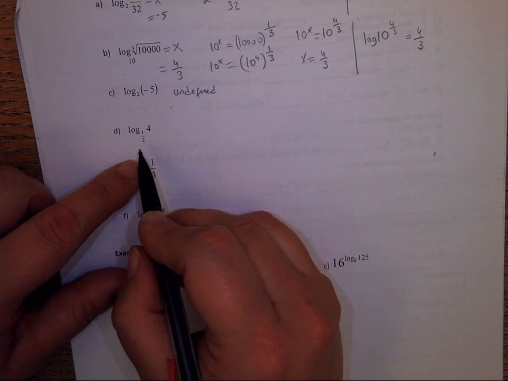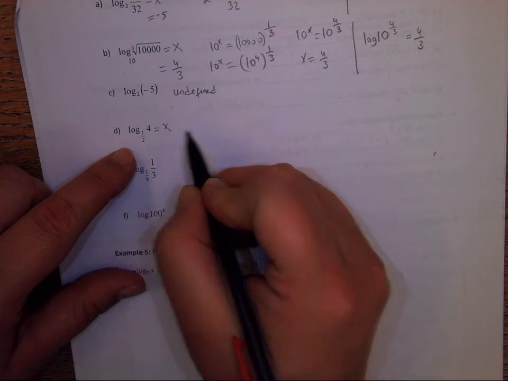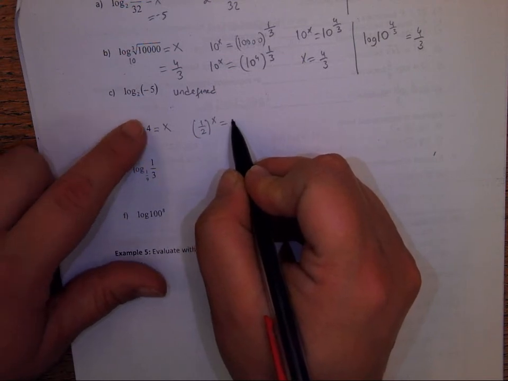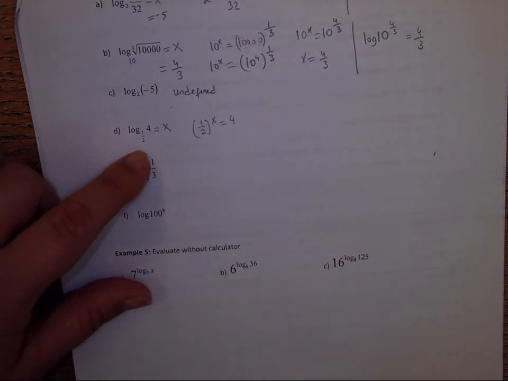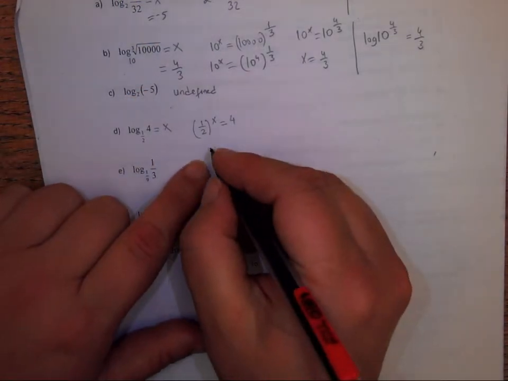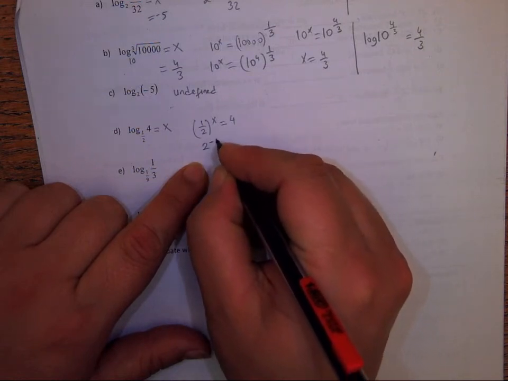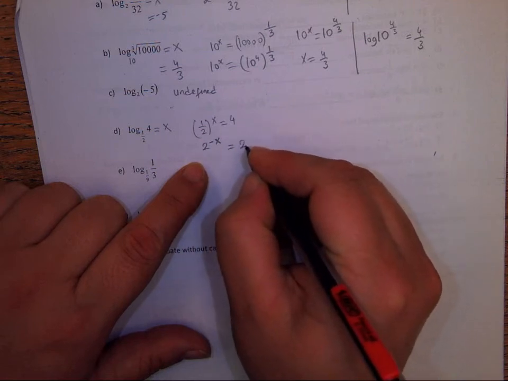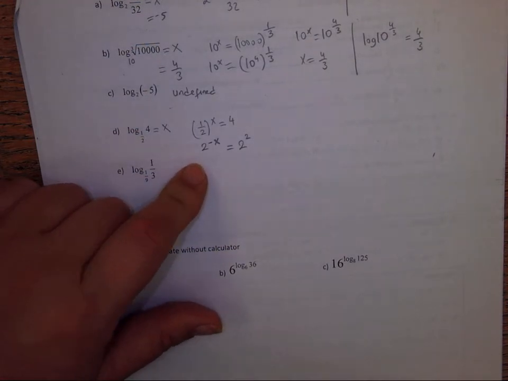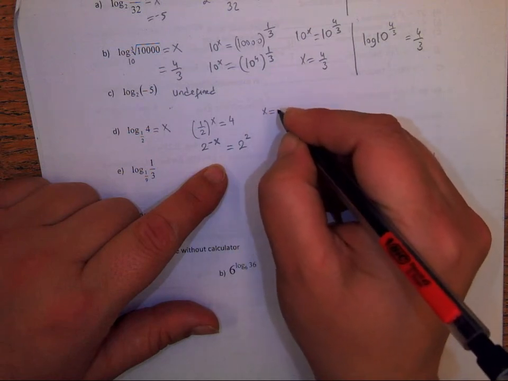Let's look at the next one. So first method, we are going to say this is equal to x and put it in exponential form. So 1 over 2 to the power of x equals 4. Now you write both sides with the same base. So that could be 2. 2 to the power of negative 1 times x. So that gives you 2 to the power of negative x. And the right side is 2 to the power of 2. Then you get negative x equals 2. Then x equals negative 2.